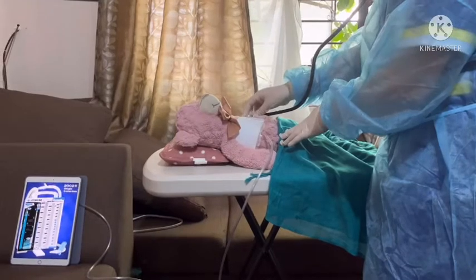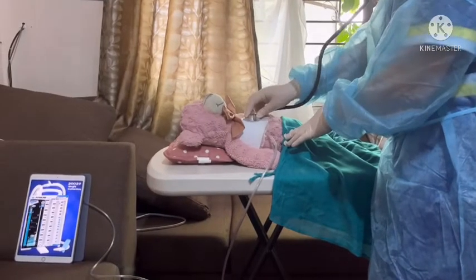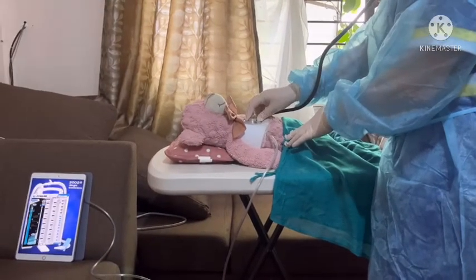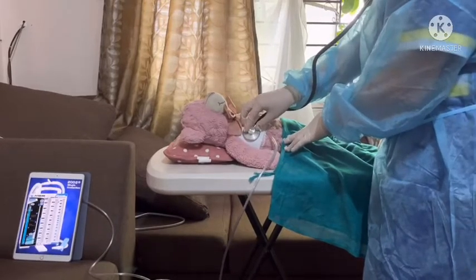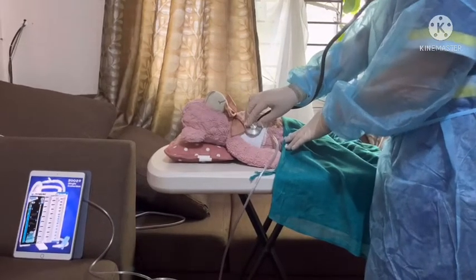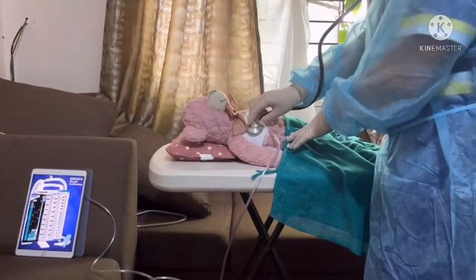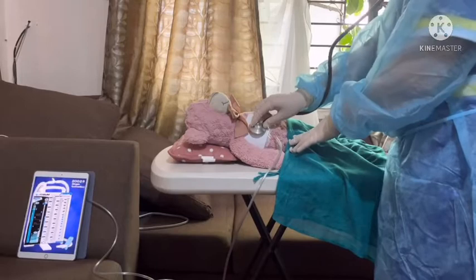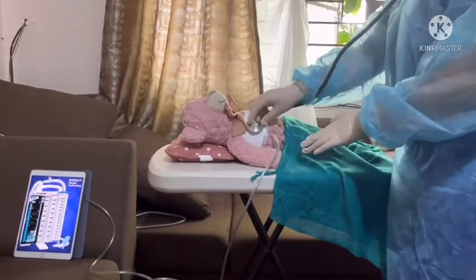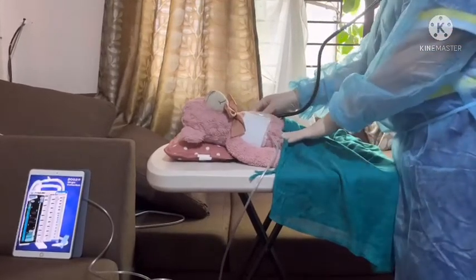So we can hear some diminished sounds, which is expected because of the chest tube.